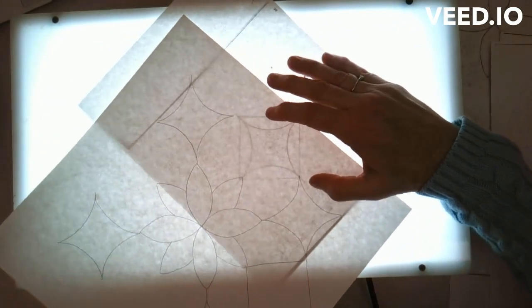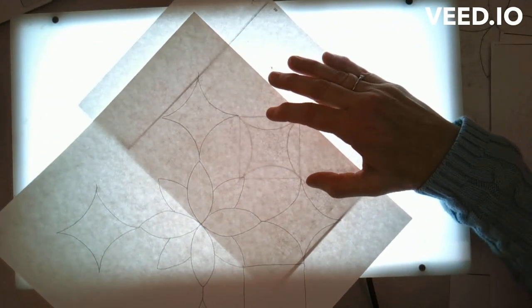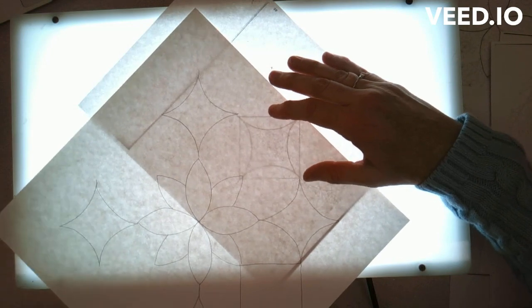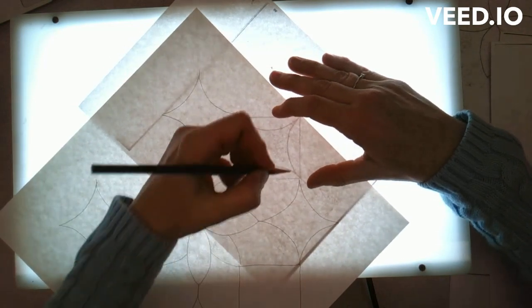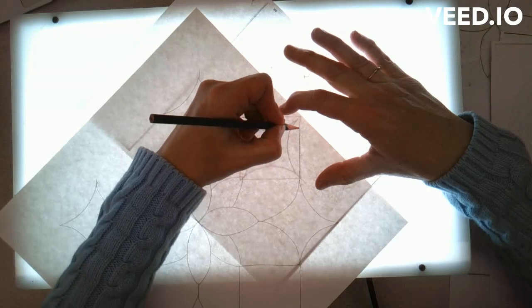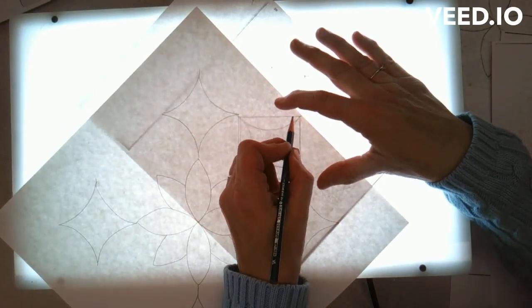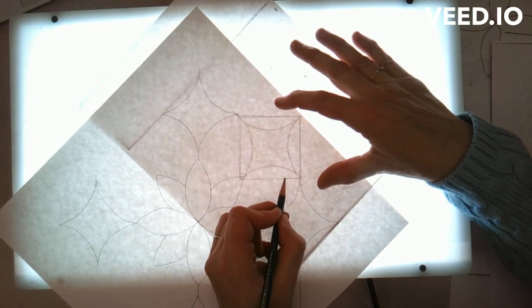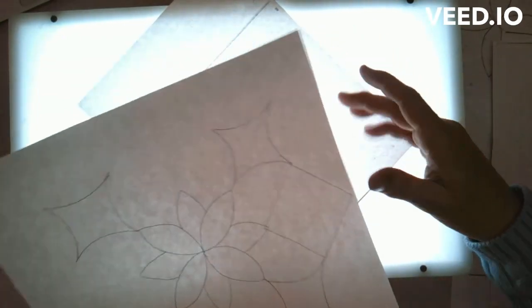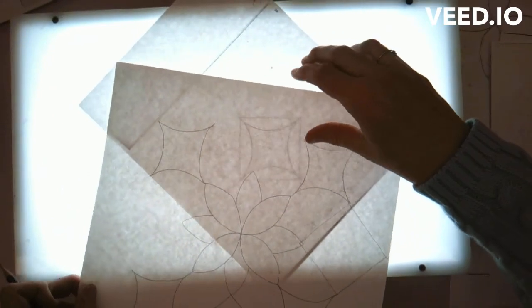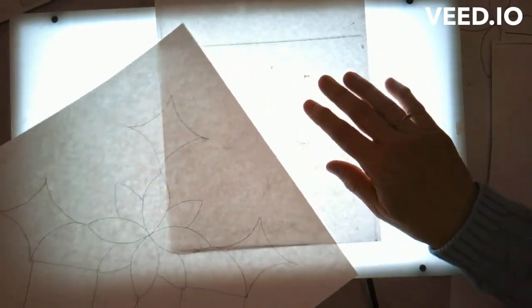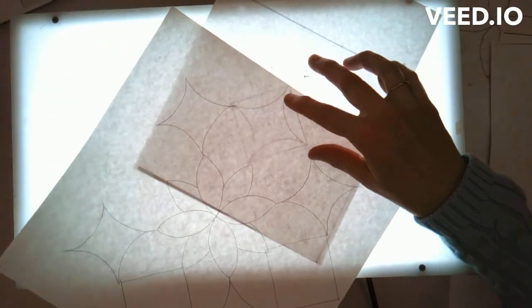So this is basically what you're going to do. Again, you're going to get a square of paper. You're going to find the center using the ruler from corner to corner in both directions. Then you're going to take these templates, find some interesting shapes that are symmetrical, find designs that are symmetrical to one another. And you're going to just trace them on.